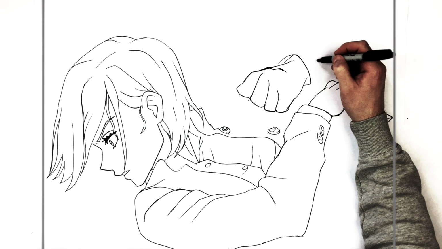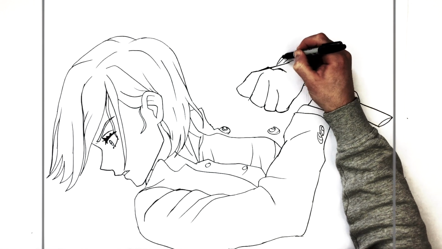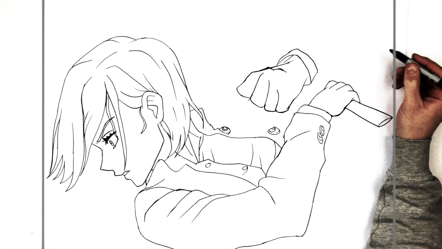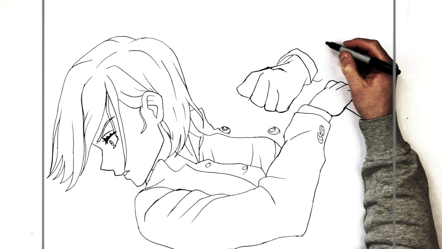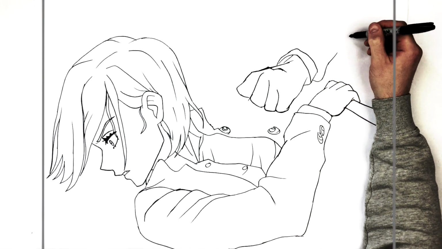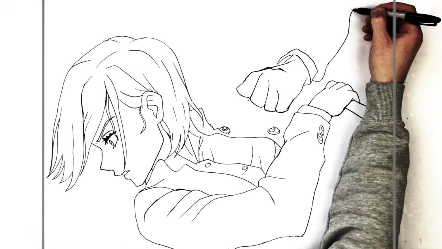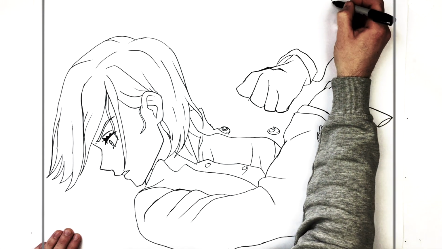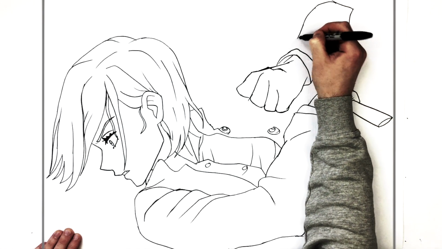So then the rest of her sleeve, so we go back like so, okay? Bumps around there. And this comes around like so. And we go up out to an elbow. Elbow comes back up. Down, around for the arm.